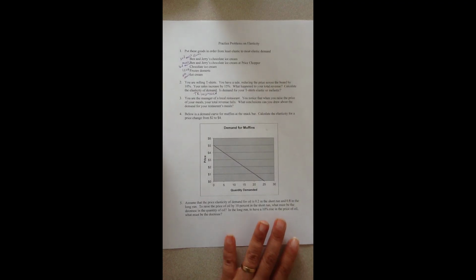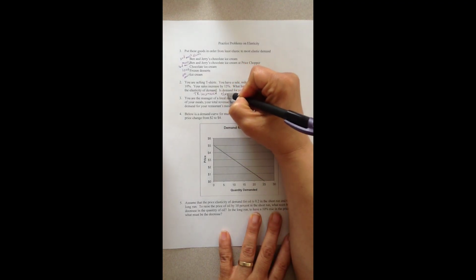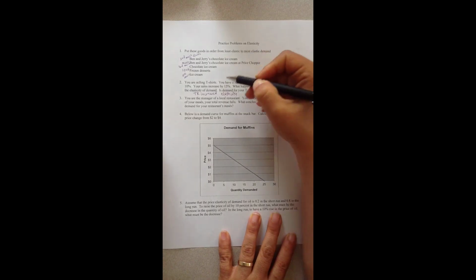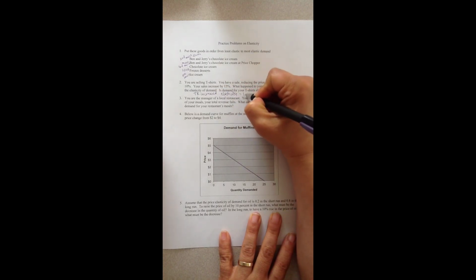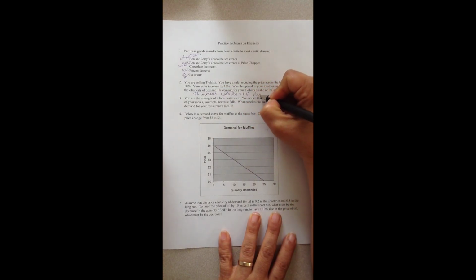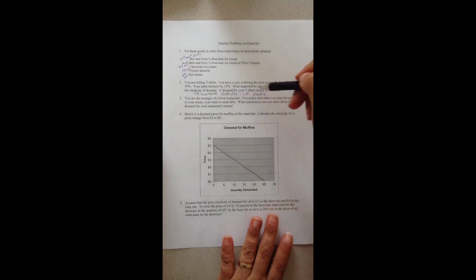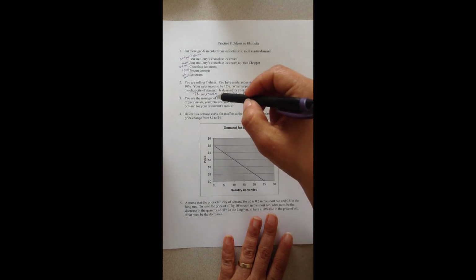Total revenue went up. So elasticity, it's percent change in quantity demanded over percent change in price. It's 1.5. That's elastic. And we know that because all these things go together. Elasticity greater than 1 is elastic. That means total revenue will increase when we have a price decrease.